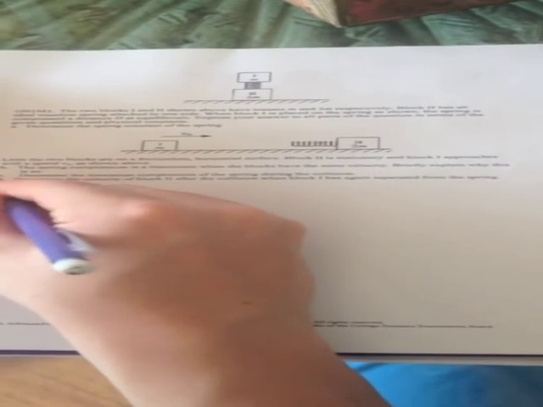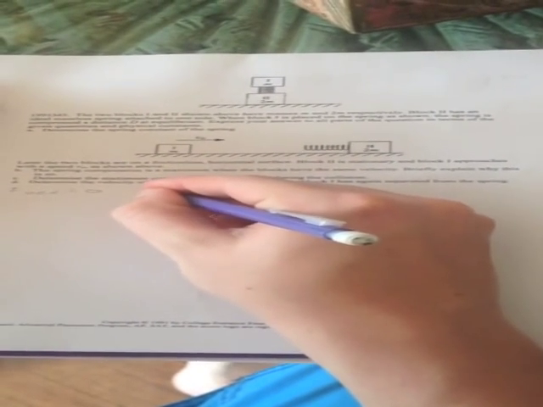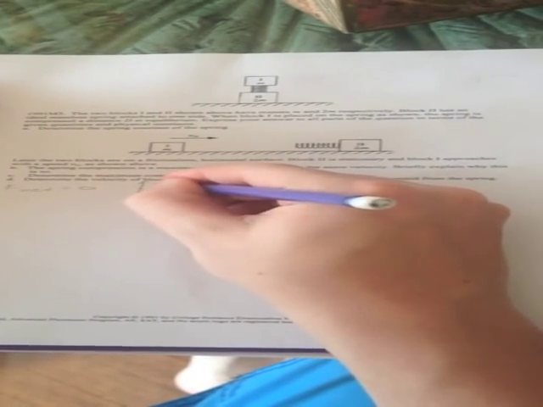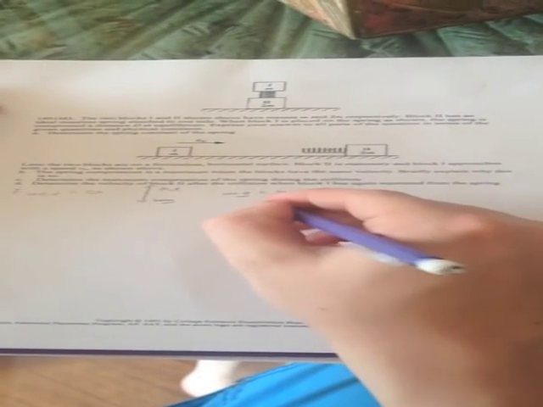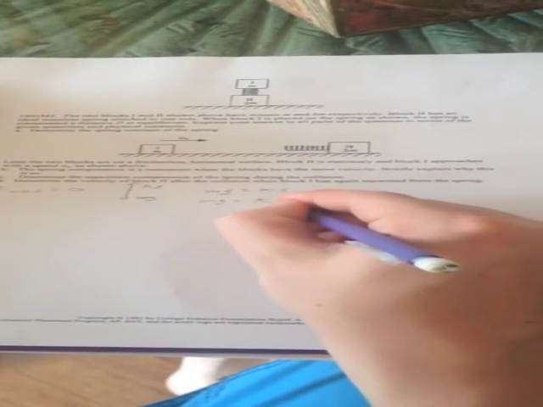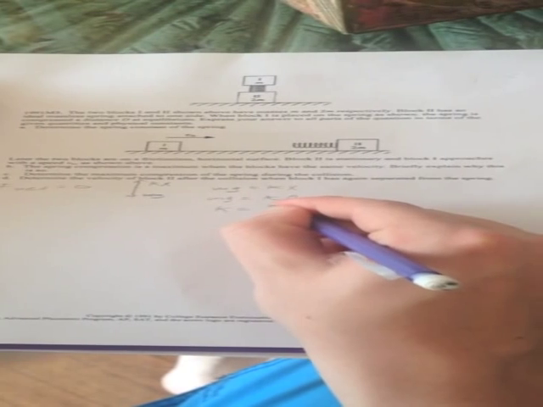Alright, so for part A, you can start out by saying F net equals 0 because it's in equilibrium and the top block isn't moving on the spring. So you can also draw a free body diagram and say that mg and kx are equal because there is no net force. So mg equals kx. And you can replace x with d, so we'll do that. And then you divide that out and you get k equals mg over d. So that's the first part. It's pretty straightforward.